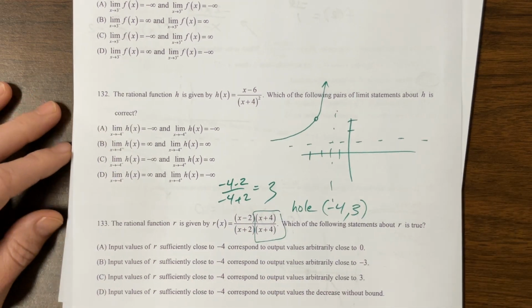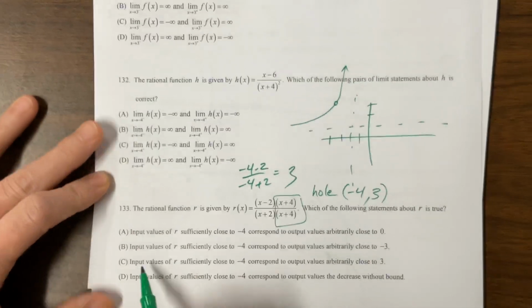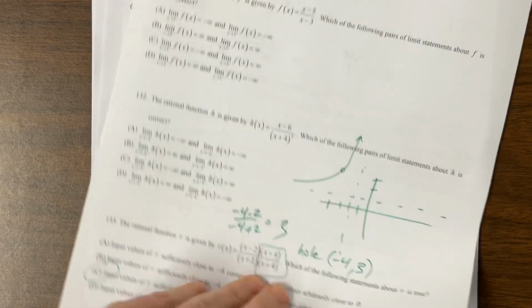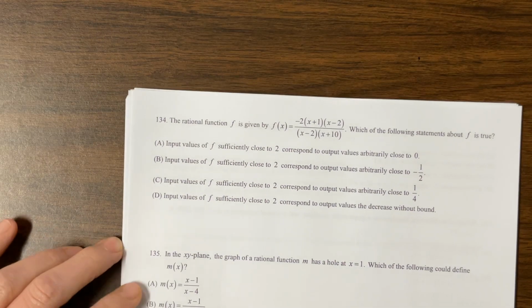Okay. You get tired, you make mistakes. There we go. There's that one. Let's see. This next one seems to be pretty similar. I may skip that one.